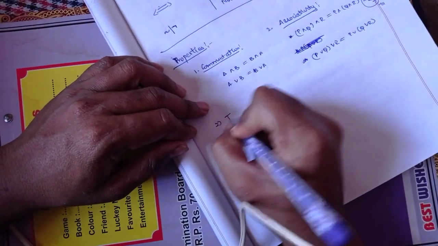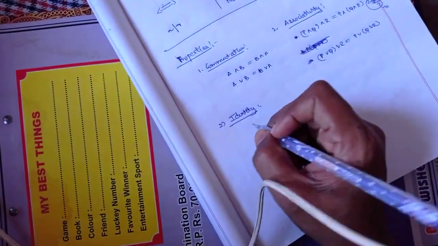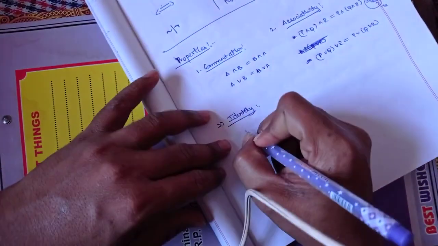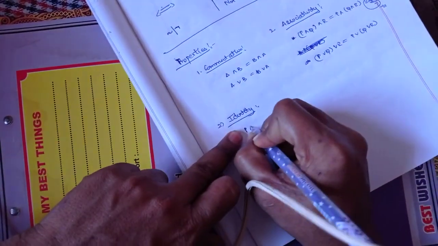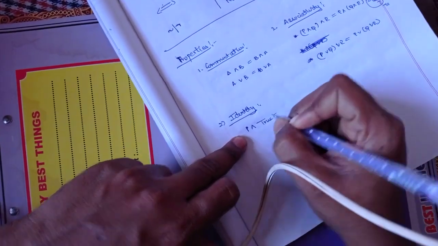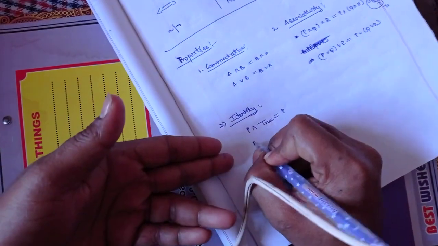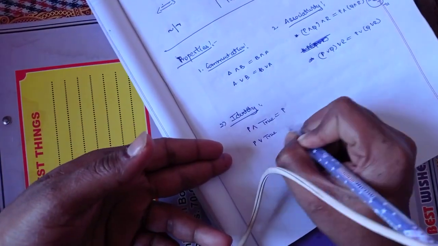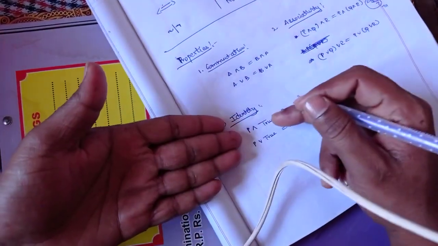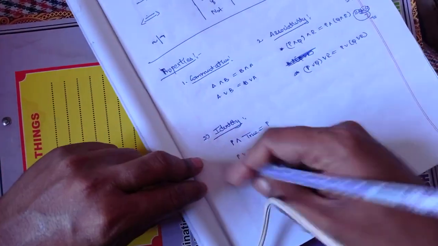Coming to the next one, that is identity. What is the identity property? In mathematics we say the identity is 1, but in propositional logic, when any term P is ANDed with true, we will get the P value itself. But when any statement is ORed with true, we will get a true value, because 0 or 1 will definitely give 1, 0 and 1 will give 0. So that is what the identity property is.